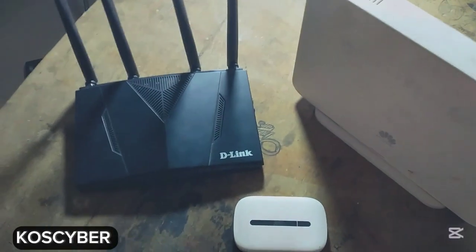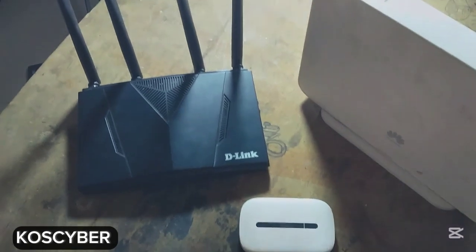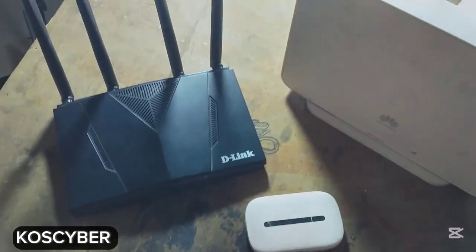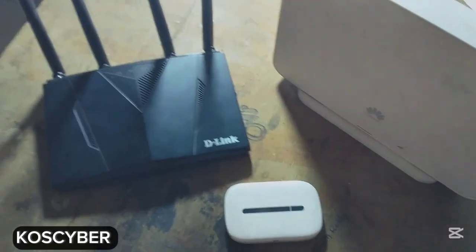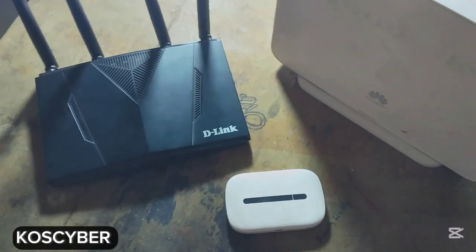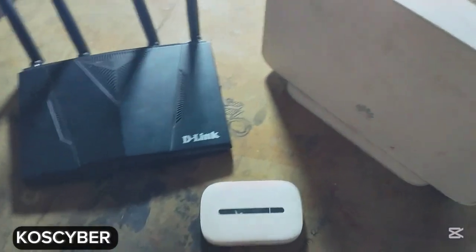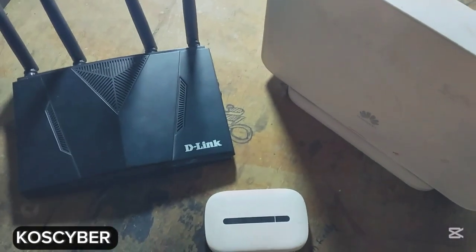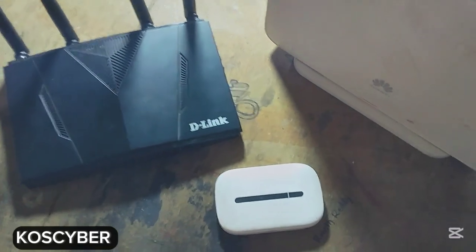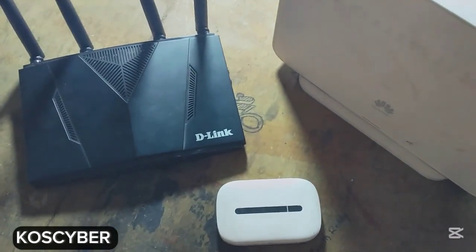Hello guys, you all know we have different kinds of Wi-Fi networks or routers that we use to connect to the internet. So today I'm going to show you the three different types of Wi-Fi that we have. And in case you have forgotten the password, I'm going to show you the simplest way to reset it and get your password back.